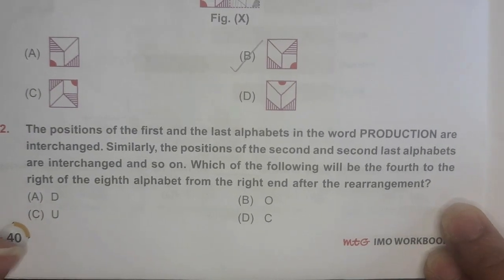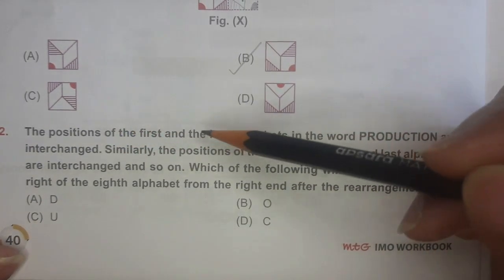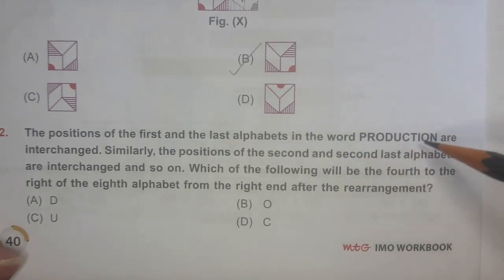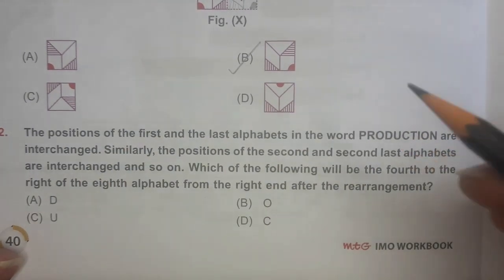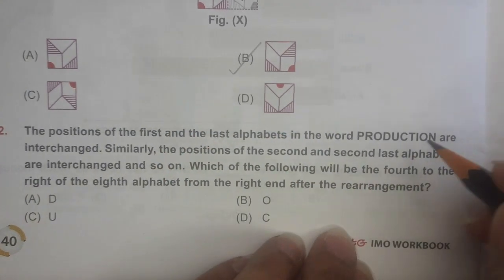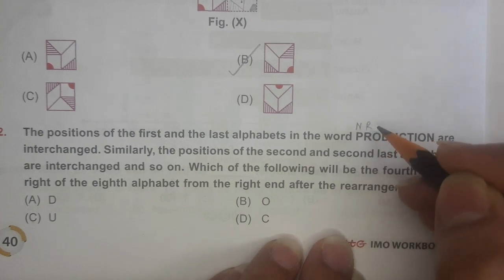Next question, question number 2. The positions of the first and the last alphabets in the word production are interchanged. So in production, the first position and the last, so N will come here. The rest is as is.